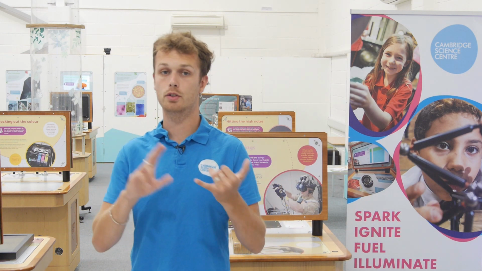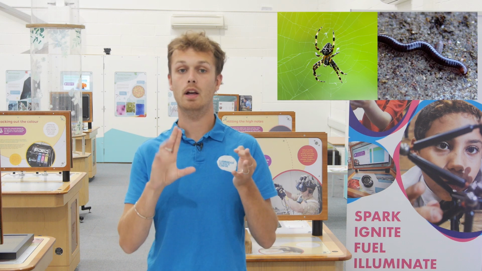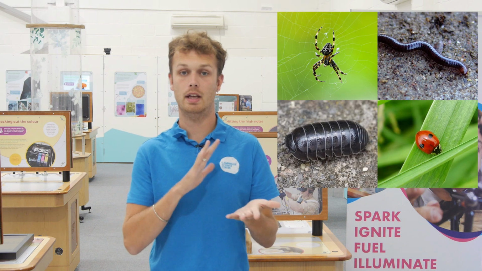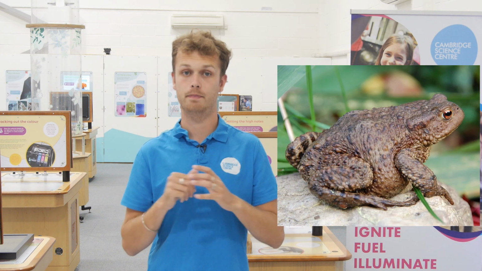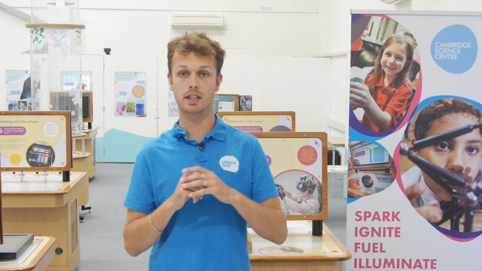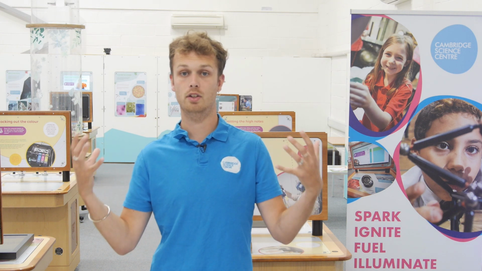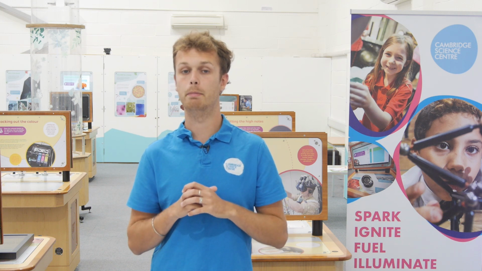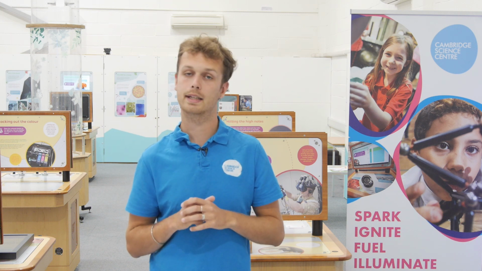Other invertebrates that might have stayed at your hotel include spiders, millipedes, woodlice, ladybirds and beetles, and if you're lucky, one other vertebrate you might have had staying would be toads. And hopefully you managed to see at least one of each of these different species. So I hope you learned something there about the animals that live in your garden and the green spaces around you. But what other questions did you at home have about biodiversity this week?